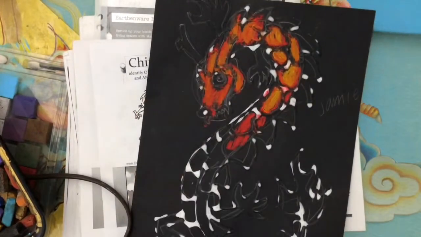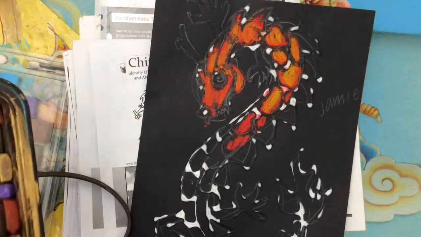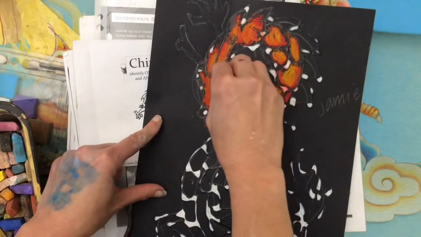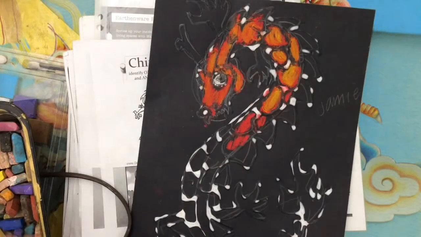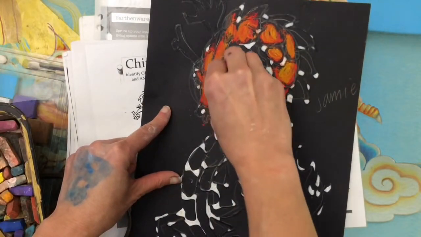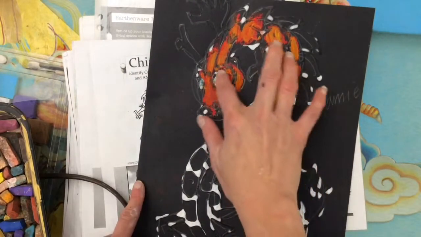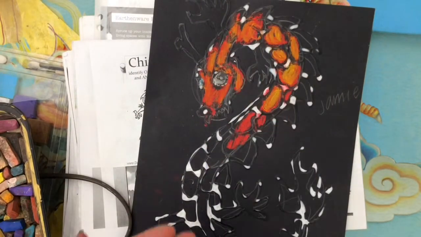Now the eye, I might actually want it to be white. So I'm going to get a white chalk to color the inside of the eye. And maybe even a little bit of blue. I'll make the eye blue just to give it a little bit of contrast. And that eye is going to be blue, so I can blend it with my finger.